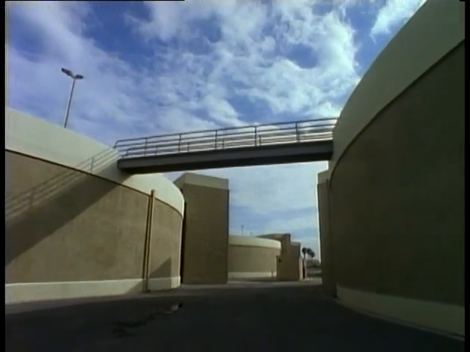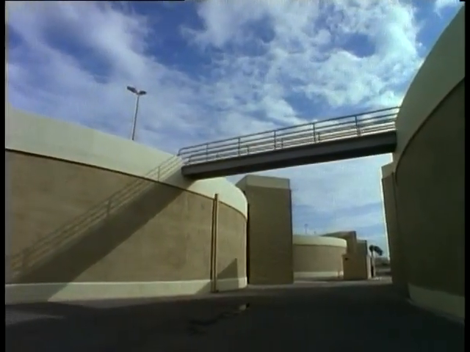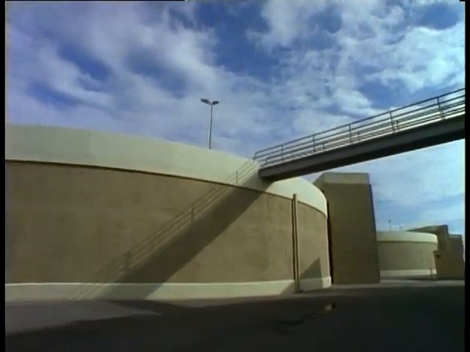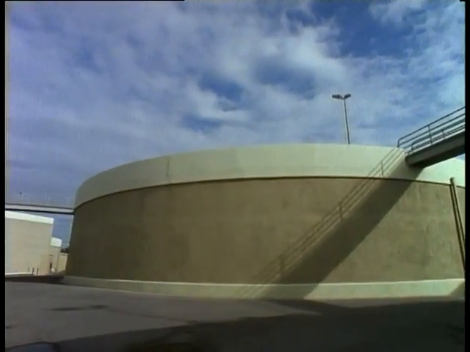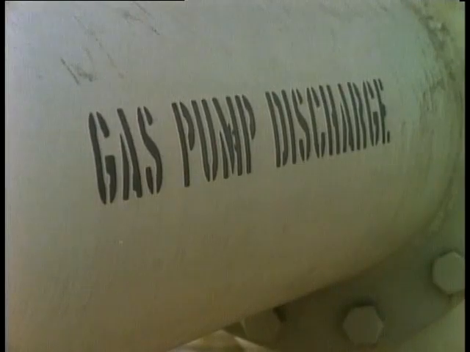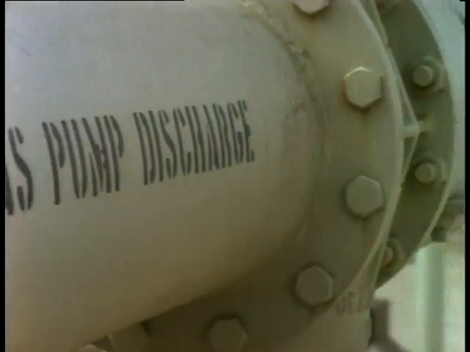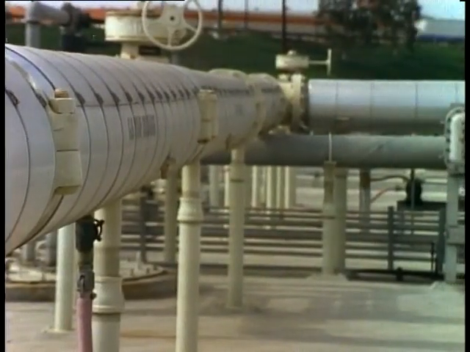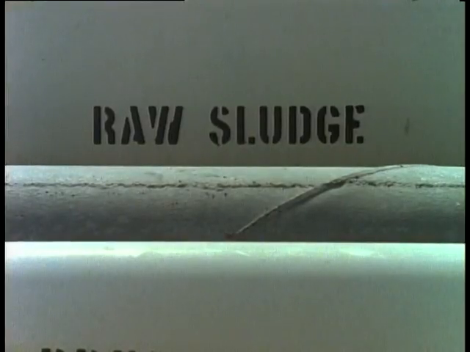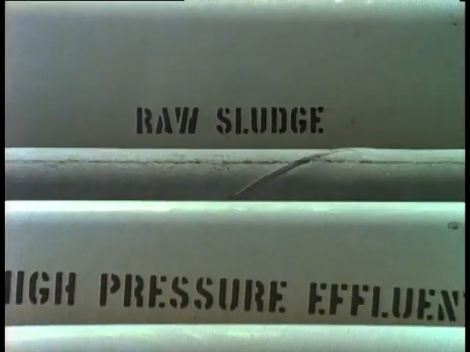These giant tanks, for instance, hold millions of gallons of sludge, the solid that remains after sewage has been settled. Inside the tanks, bacteria convert sludge into methane gas, which is diverted and used to produce energy. Because there are usually several inlet pipes to each tank, maintaining the proper level can be tricky.